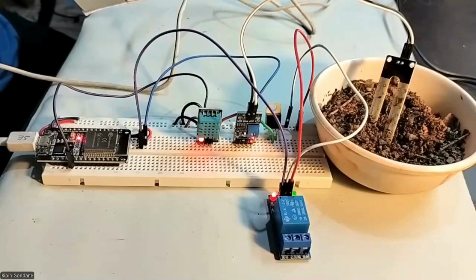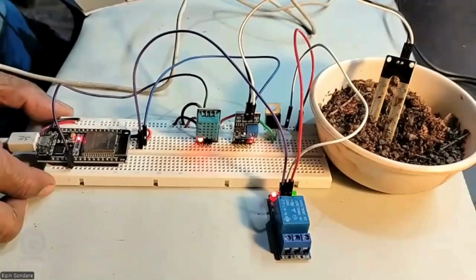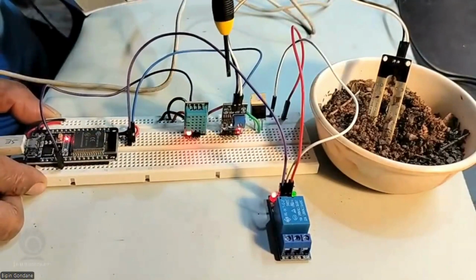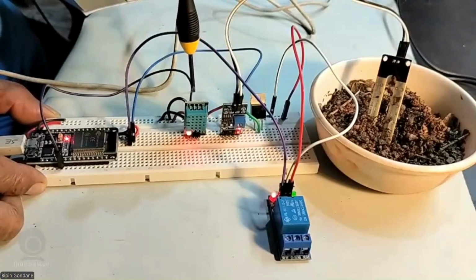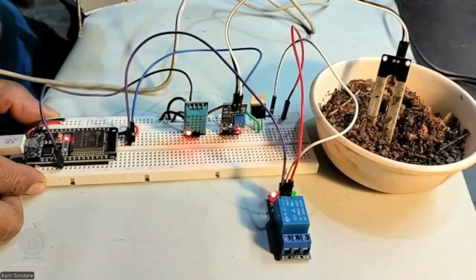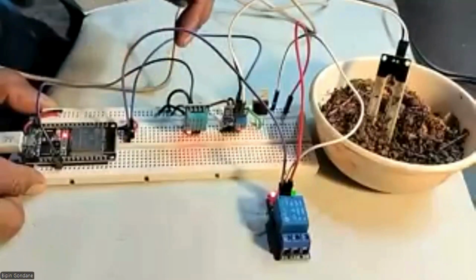So we are in our lab now. You can see, I'll just show you. I have connected it. So you can see 2 sensors over here, right? These are the 2 sensors. One is a soil moisture sensor and one is a DHT, your temperature and humidity sensor. Okay, simple project. So this is the ESP32. Only 4 connections are there: pin number 34 and 1 relay.